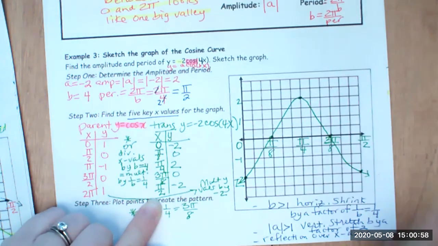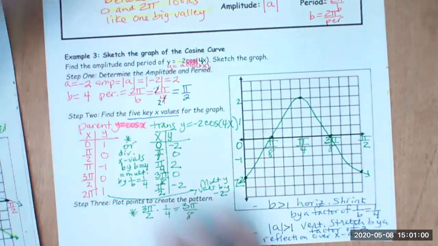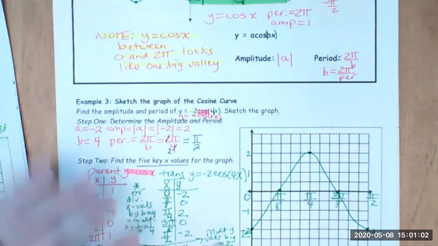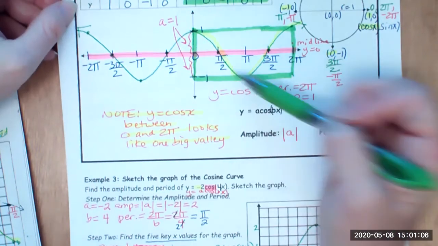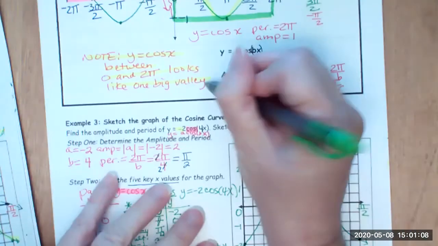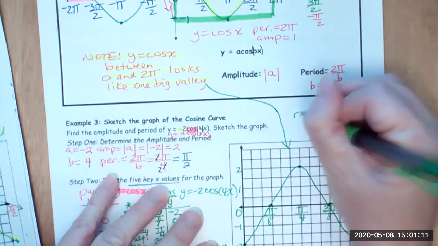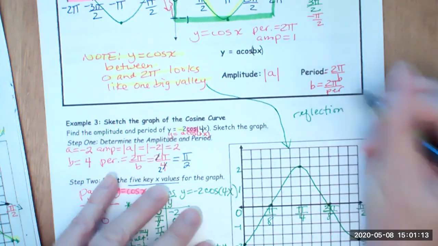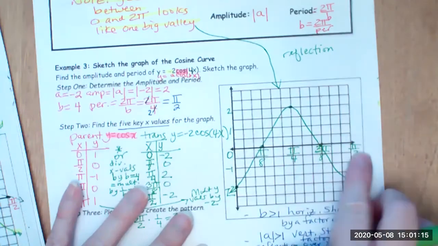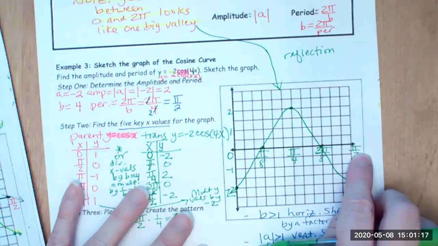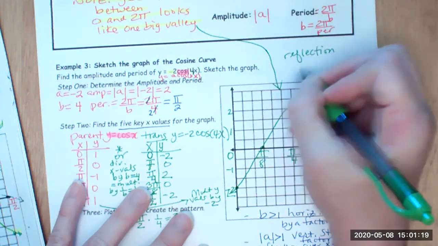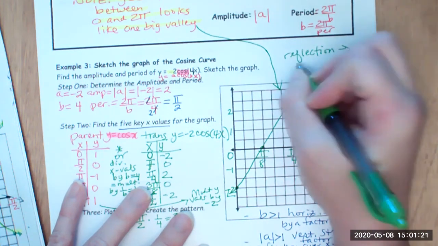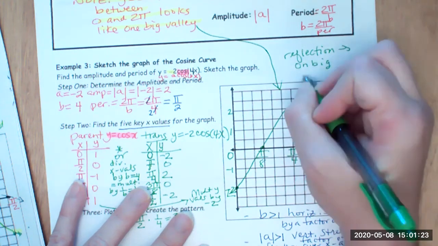And so a couple things you want to notice here, okay? One is that we've reflected this graph, right? So here we had one big valley, but of course here where we're reflecting, going from 0 to one whole period, the reflection gives us one big hill.